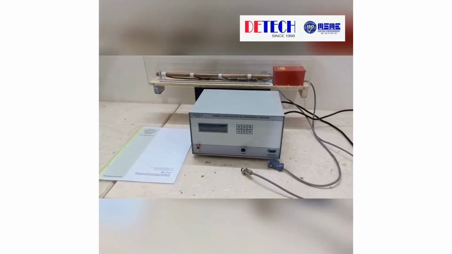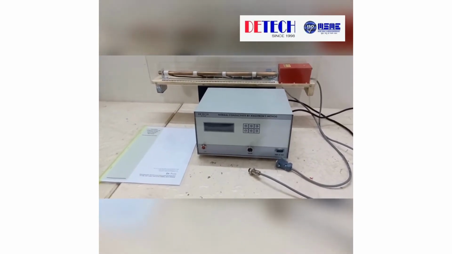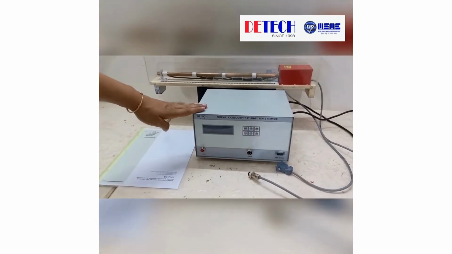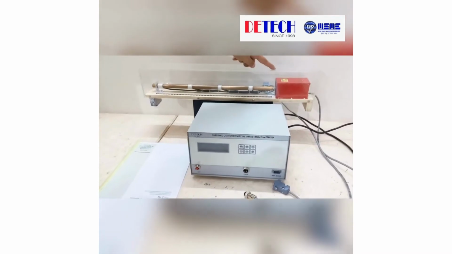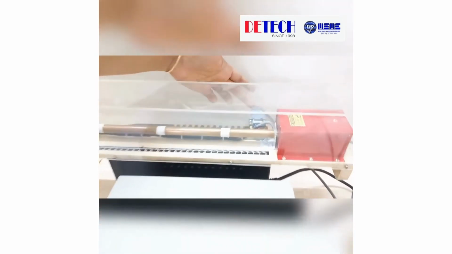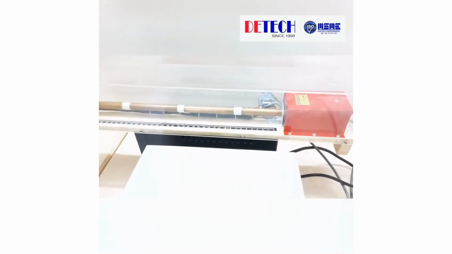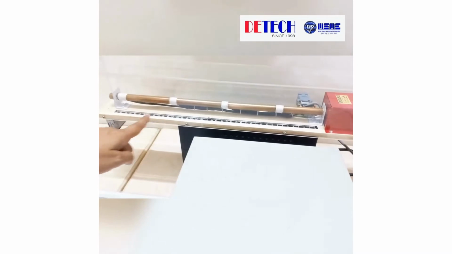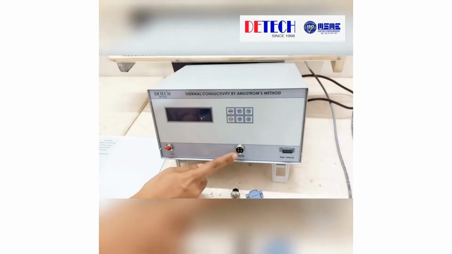This is our apparatus for determining the thermal conductivity of copper using Angstrom method. As we see, this is the main unit. We have a copper rod over here which is fitted with a heater on this side. We have a connector over here which is connected to the temperature sensors. There are 4 temperature sensors fitted on the copper rod, and the distance between them can be measured using this scale over here. There are 2 connectors over here.